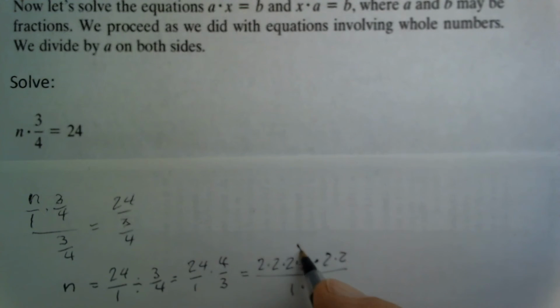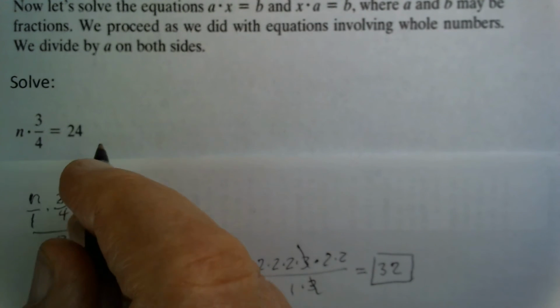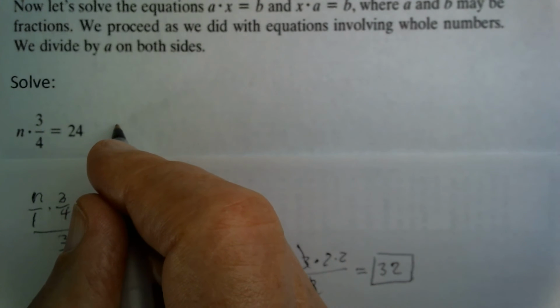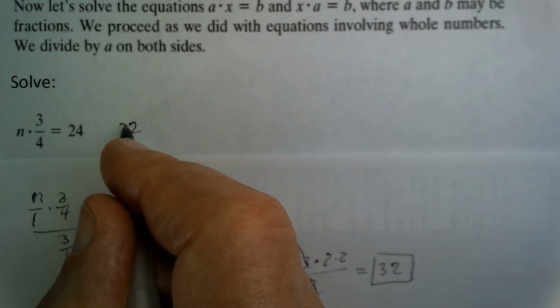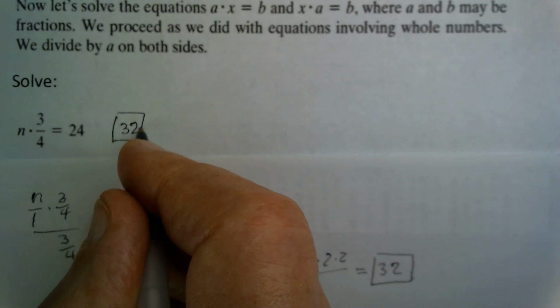So we're going to cancel the 3's. And so we only have 2 times 2 times 2 times 2 times 2, and that's equal to 32. So n equals 32 in this problem statement here. 32 is the answer.